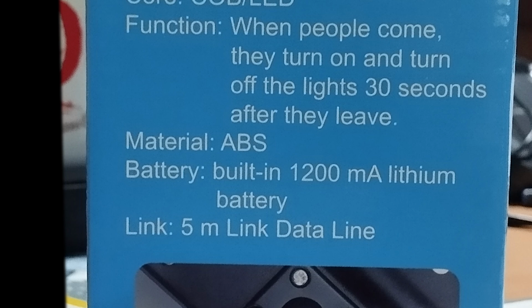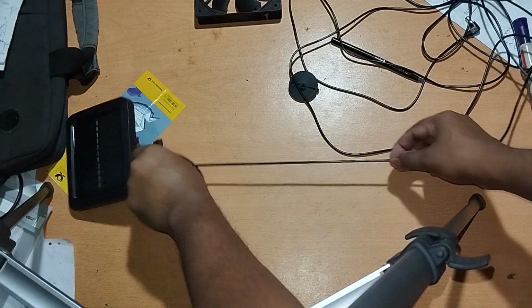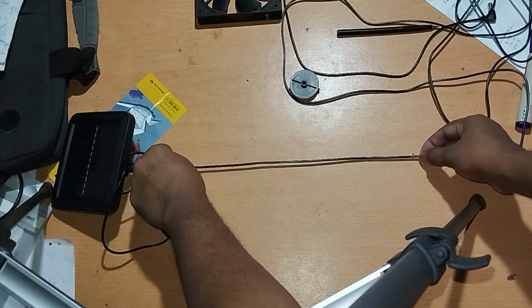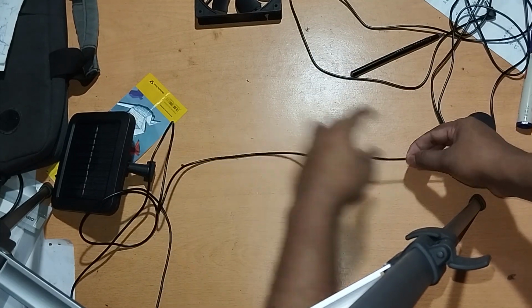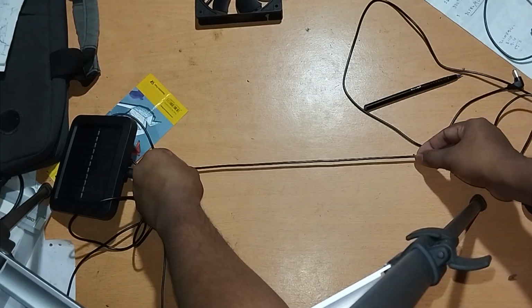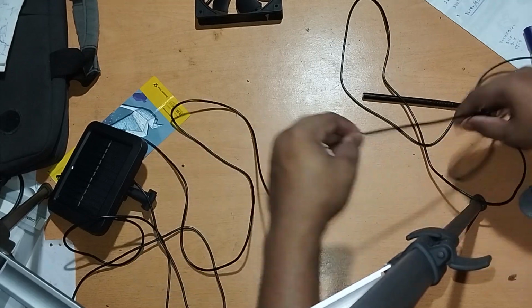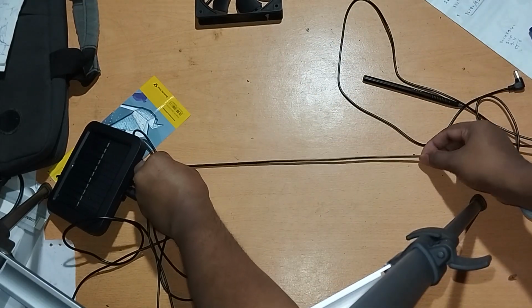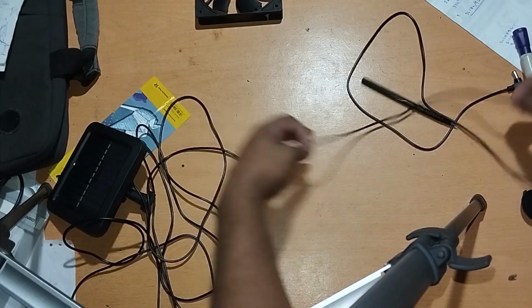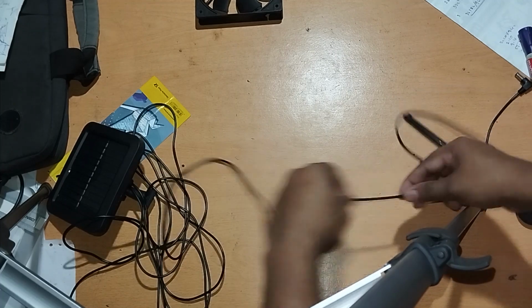Then they have said link. What is the link? Maybe they might have split devices as two pieces, so that should be a link. I think that is a mention of cable length. This is the power cord length, mentioned as 5 meters. So I measured it in feet: I have 15 feet in total, which is roughly 4.72 meters. I don't know about this.